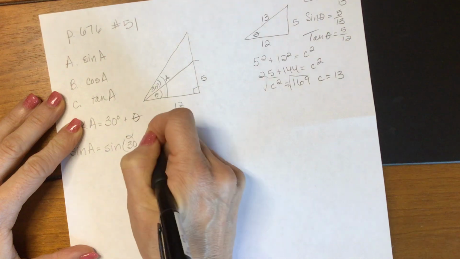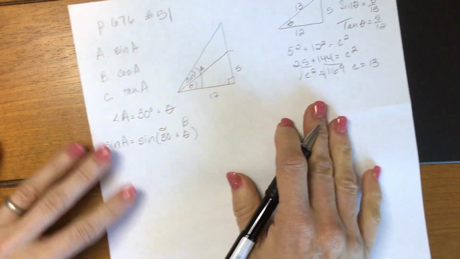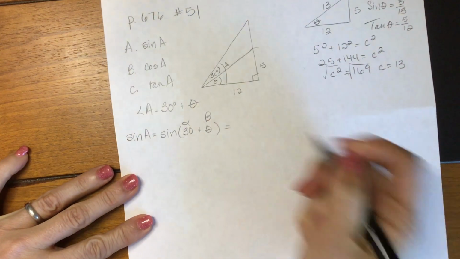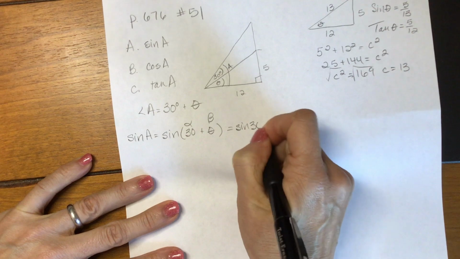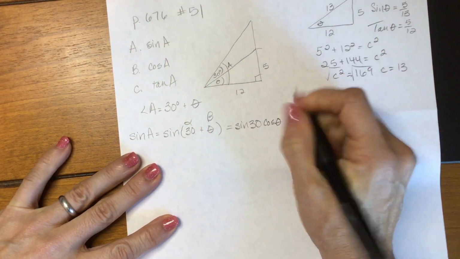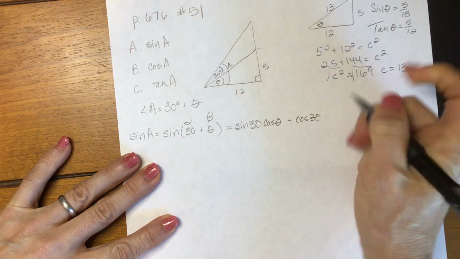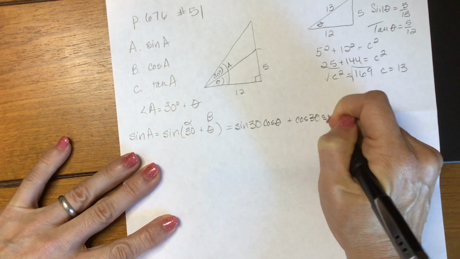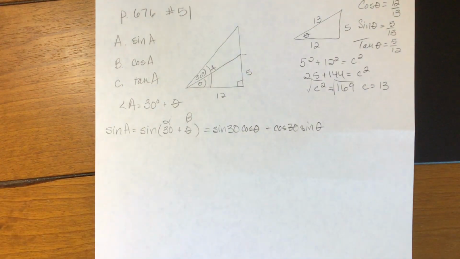That is my alpha, that's my beta. If I plug that into the sum identity for sine, I get sine of 30 times cosine of theta plus cosine of 30 times sine of theta.